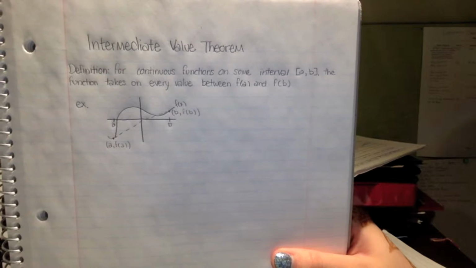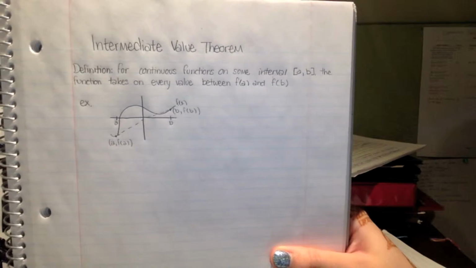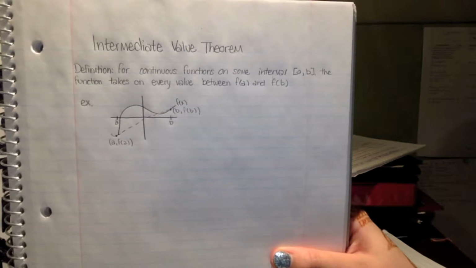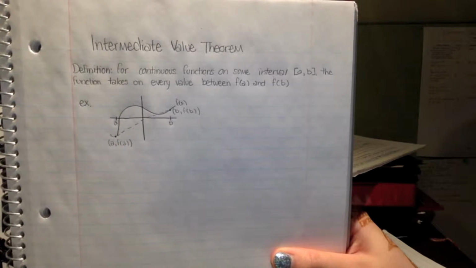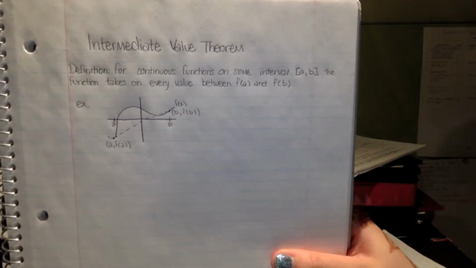The definition of the intermediate value theorem is, for continuous functions on some interval from a to b, the function takes on every value between f of a and f of b. What this means is that a function f of x, from an x value of a to an x value of b, will hit all of the y values in between those of a and b.